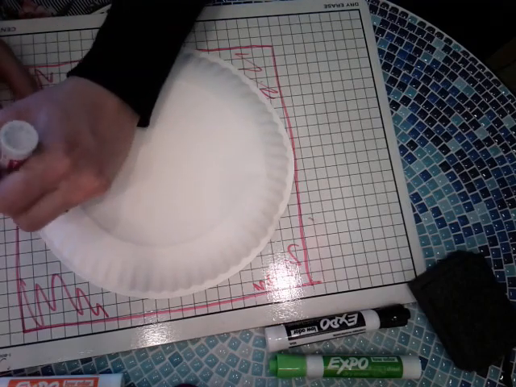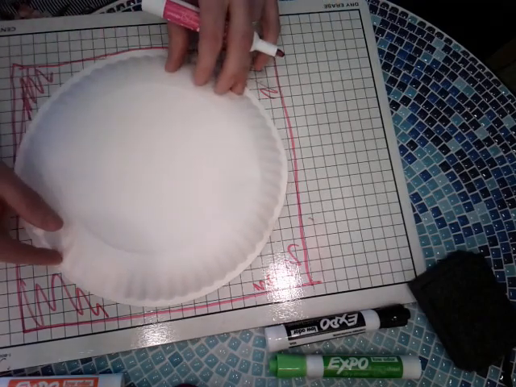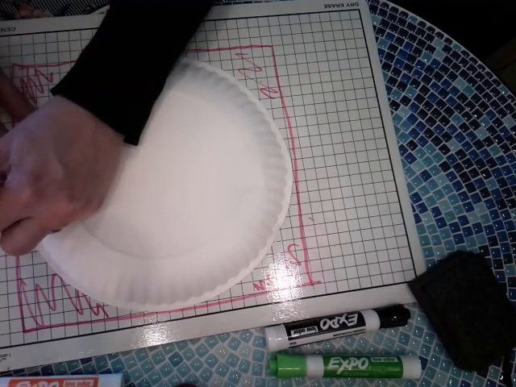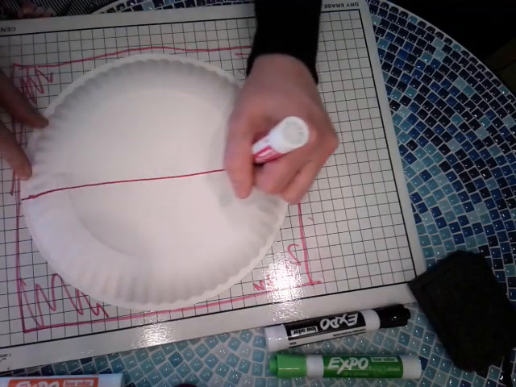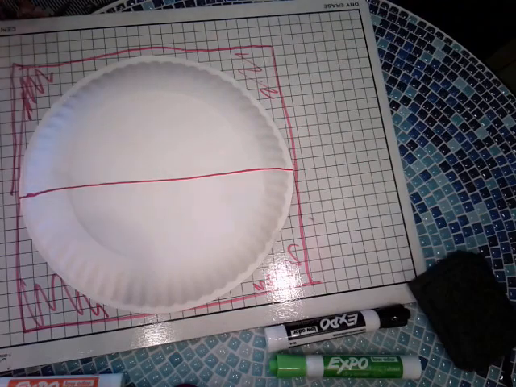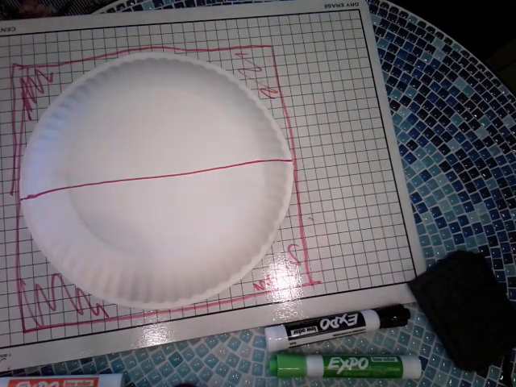Now on the plate, it's important to note that the length of it is the diameter. So if I do diameter times diameter, would that be the area of the plate?